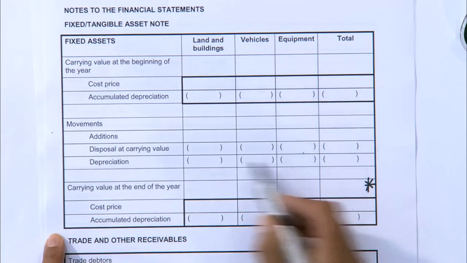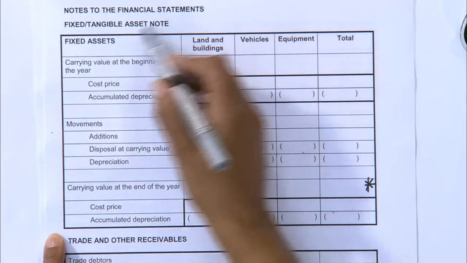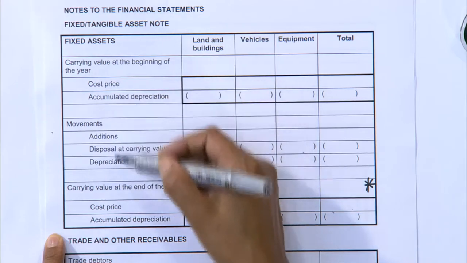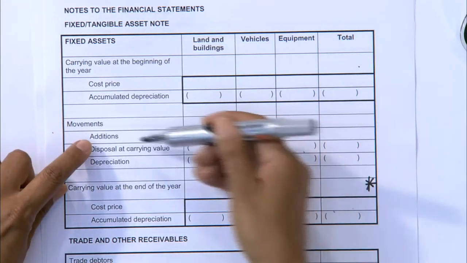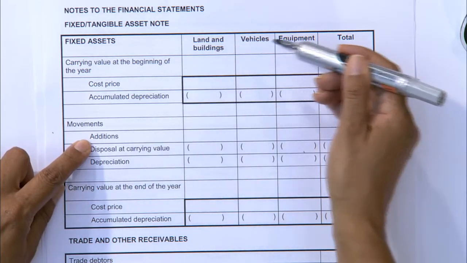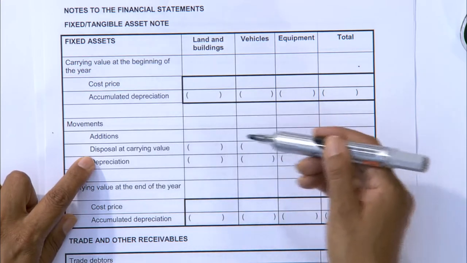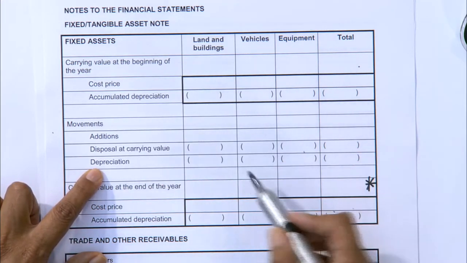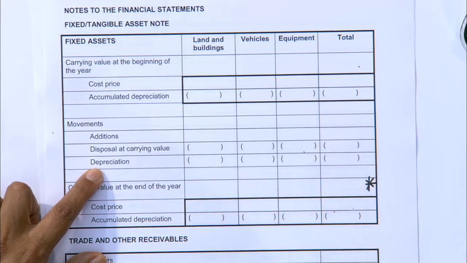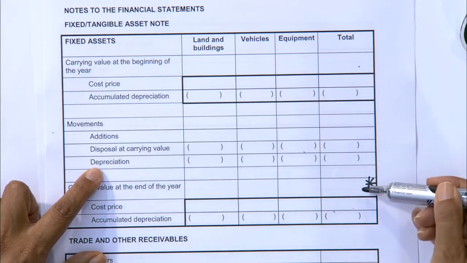So this is the information at the end of the year, this is the information at the beginning of the year, and this is the movements. So what will make that amount change to that amount? I bought more land and buildings, vehicles, and equipment. I disposed of some land and buildings, vehicles, and equipment. And I depreciated vehicles and equipment. I don't depreciate land and buildings. And that changes my balance from that balance to that balance.